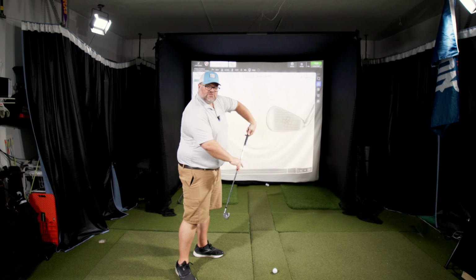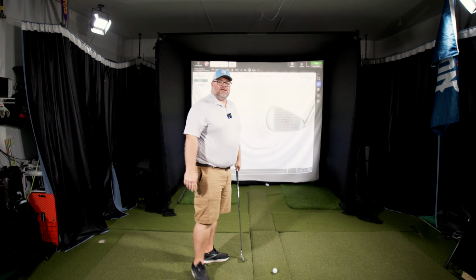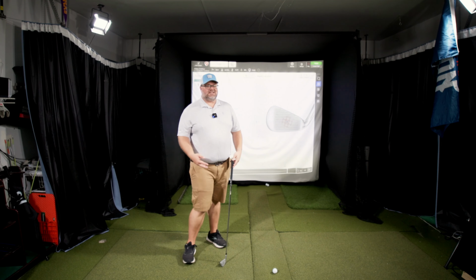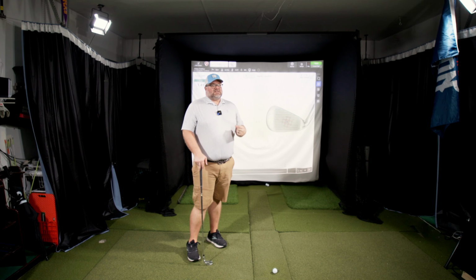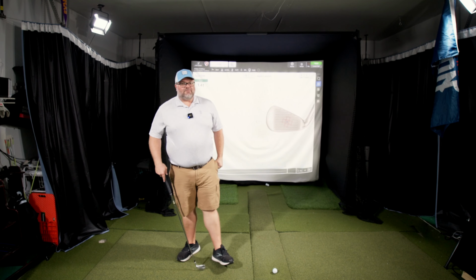The club is moving so far in that they then need to move their body, and that's where we get a lot of early extension, things like that. They start moving everything, and it starts causing a lot of problems. Again, there's a lot of things that start happening to create that heel hit. So we really have to simplify things down.